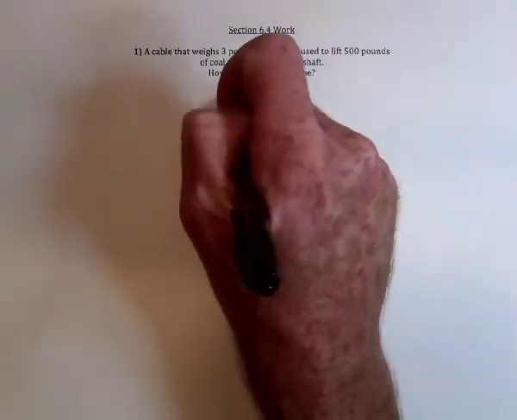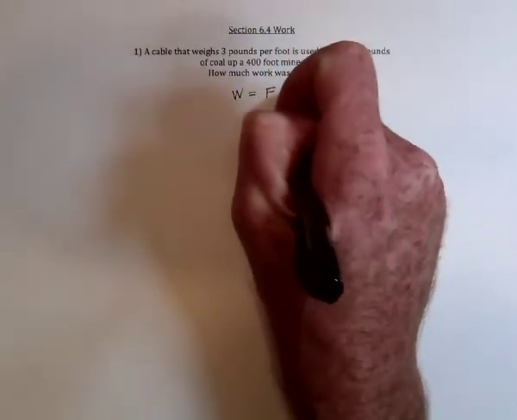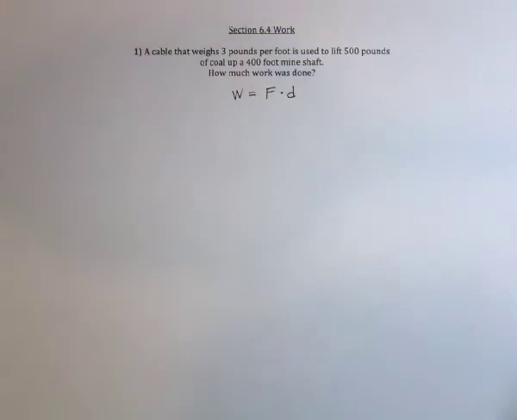So work, as defined in physics, is calculated by multiplying force times distance. How much force was required to lift something, and how far did you lift it? That's going to be work.